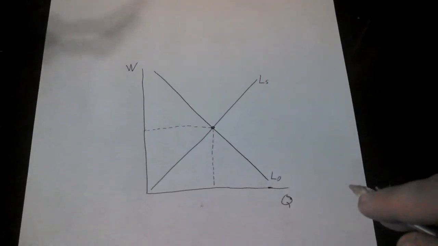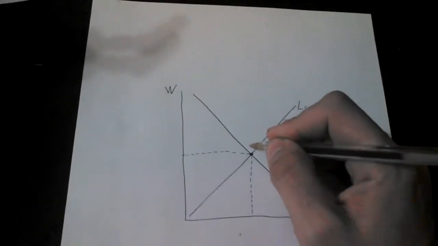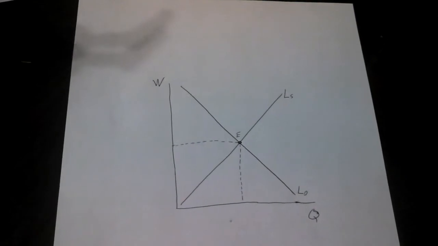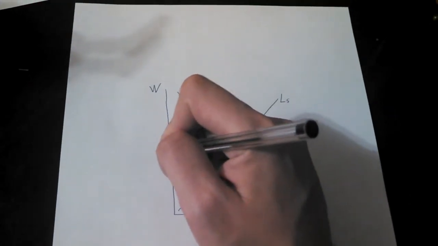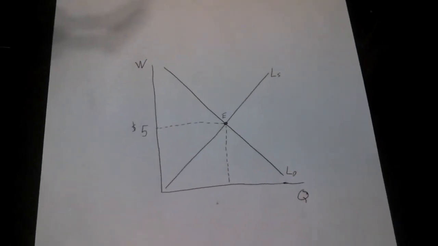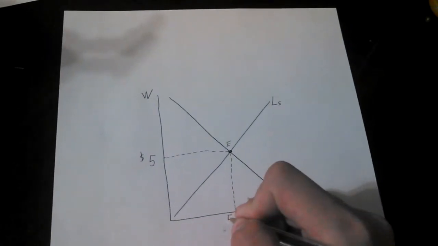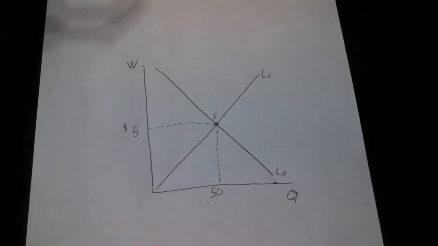Alright, so what I have already marked on here is our equilibrium point. So we're going to mark that with a nice little E. And so we're talking about minimum wage. Let's just assume for our fake company and fake country, the minimum wage is $5 an hour. And our company is willing to employ 50 people at the wage of $5 an hour.